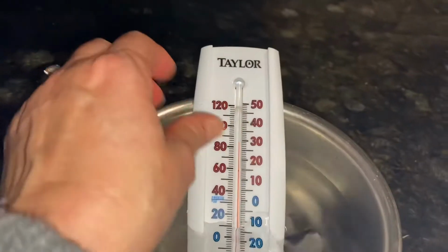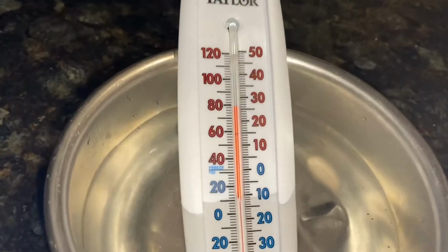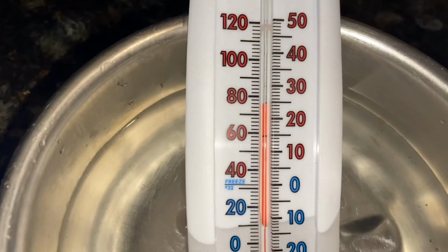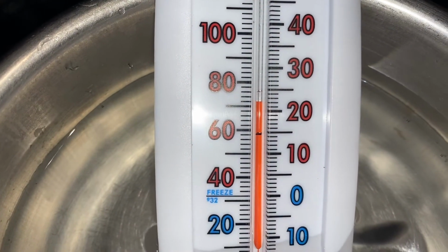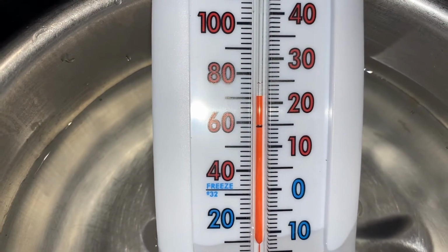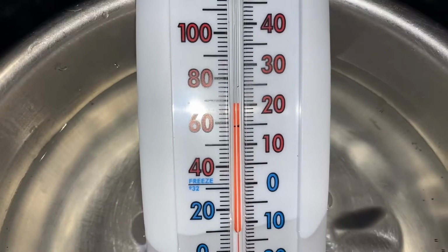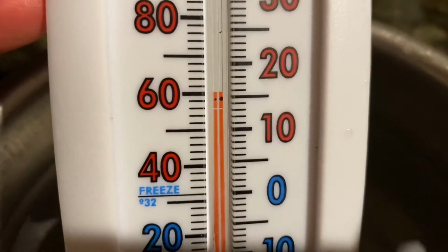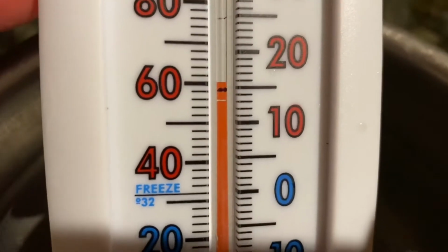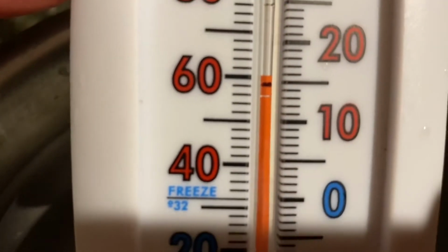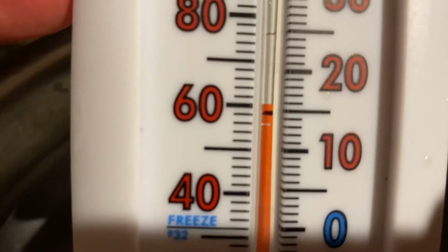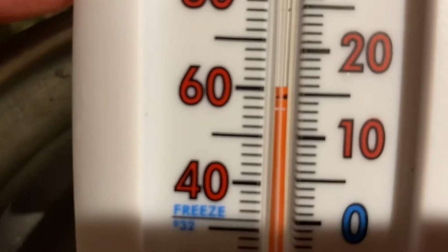Let's see. Let's watch. Put it in the cold water. Watch that temperature. Watch that line. It's going down, down. I'll leave it there for a couple of minutes and we'll see. My thermometer says my cool water is how cool? 60 degrees. Do you see that the red line is going to the 60 mark?